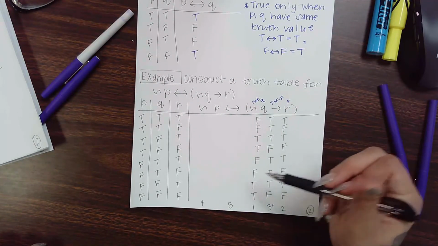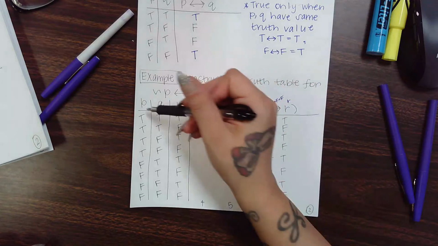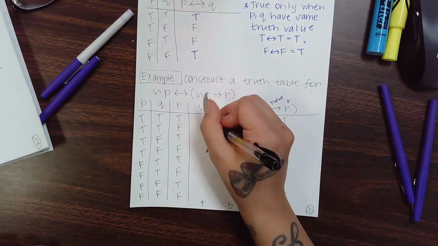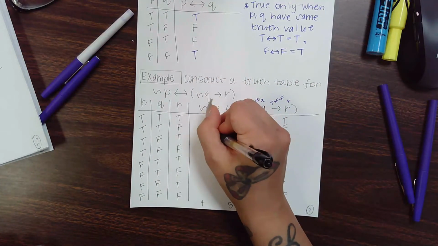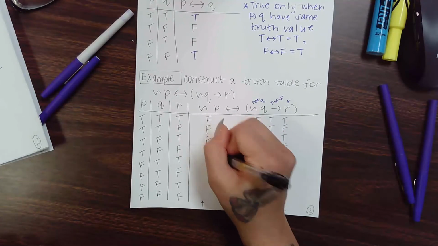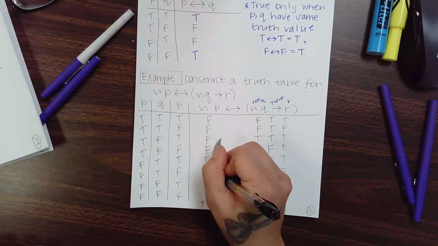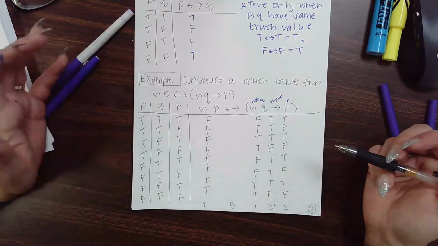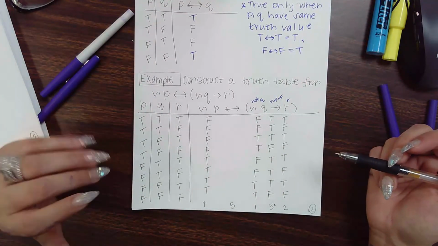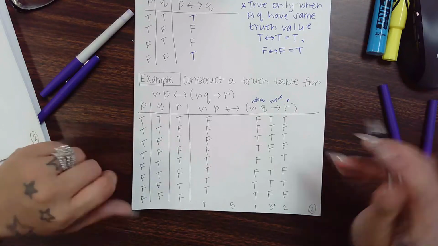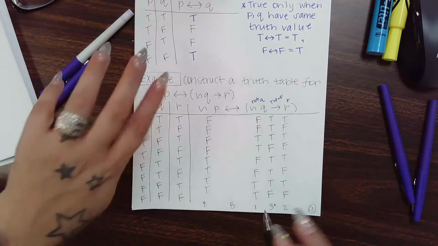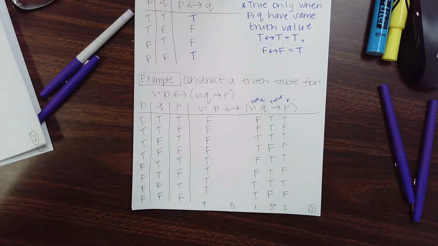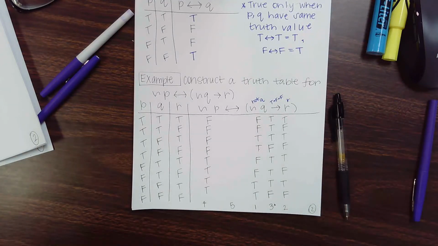The fourth thing I'm going to do is negate my P. P is 4 T's and 4 F's. So the negation would begin with 4 F's and end with 4 T's. And I don't have lined paper, so it's definitely not lined up. Obviously, there's no lines. Okay, now we're going to do an if and only if. I hope it makes sense.